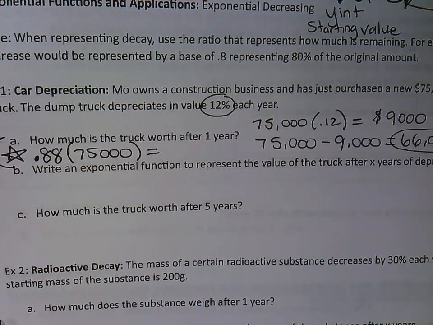That's the shortcut, and that's the one I want you to write down. I don't want you guys doing a lot of extra calculations. If we're taking 88%, you don't know what of means in mathematics? It means multiply.